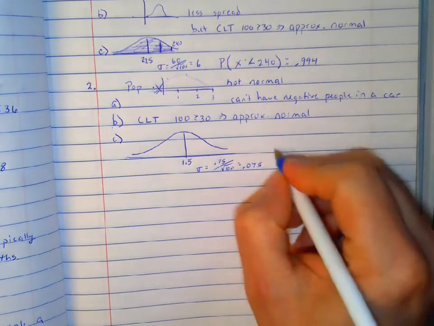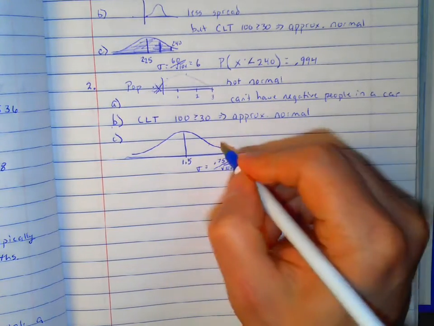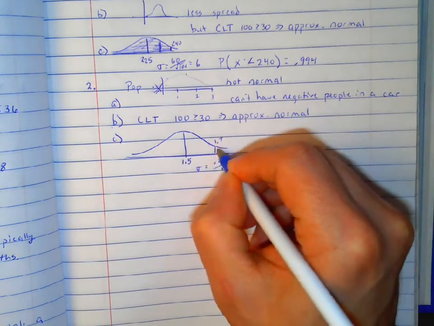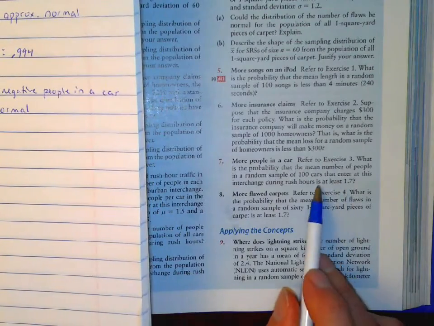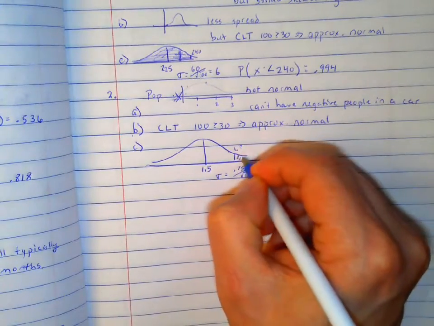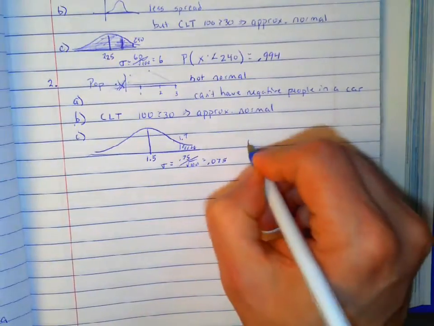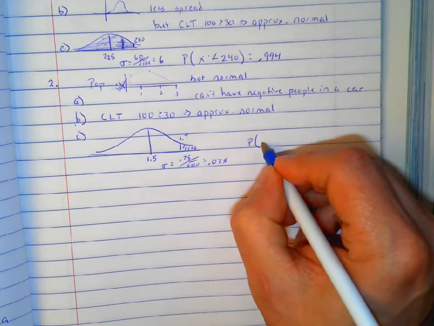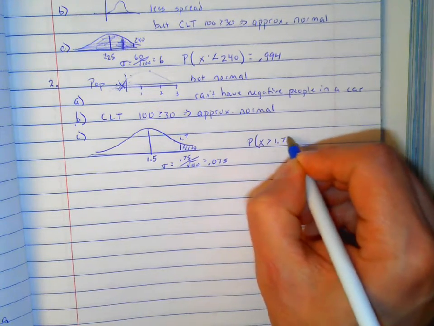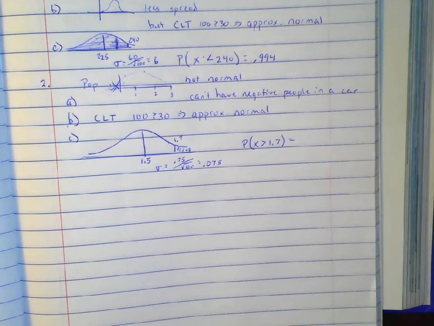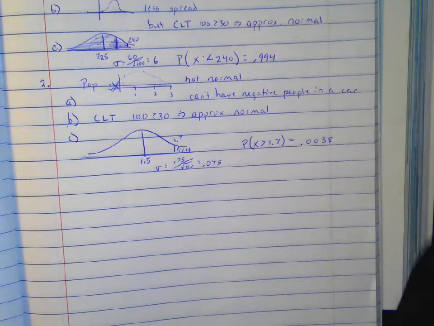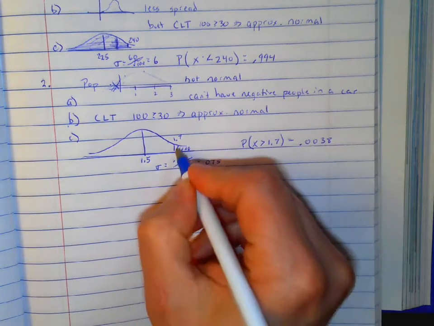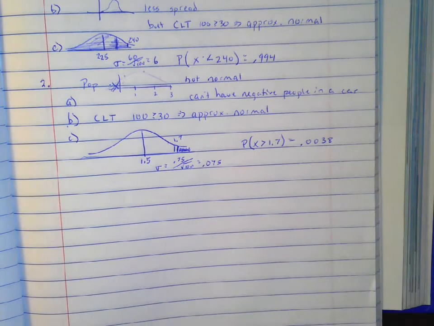Okay, so we want to know the probability of 1.7 people, at least 1.7 people. So 1.7 or more is what we're trying to find. Okay, so use your normal in Desmos and get your answer. It is 0.0038. So it is very, very unlikely that if 100 cars come through and I take the average of those 100 cars, there would be an average of 1.7 people per car.